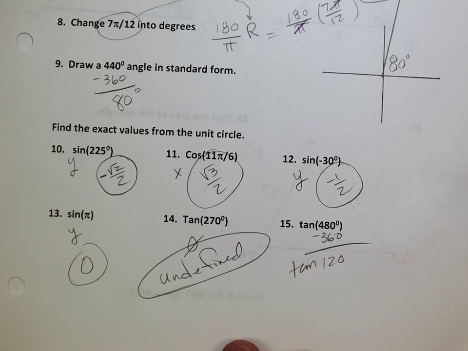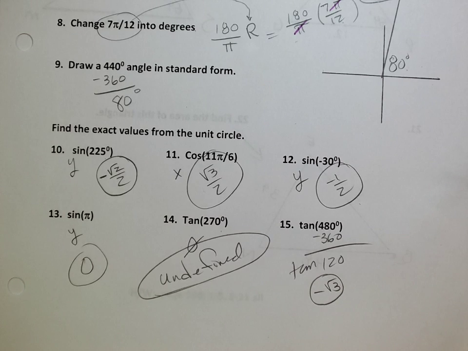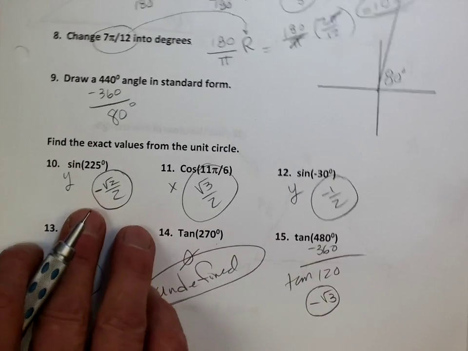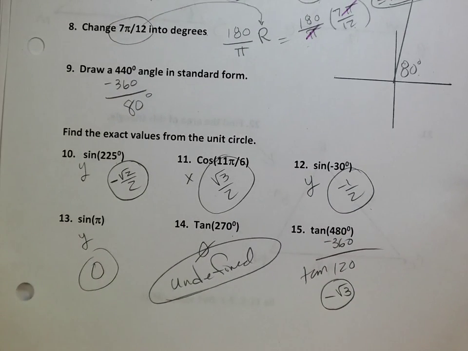Okay, 120. It's up there. I want the tangent, which is in pink. Negative square root of 3, okay? Easy, right? Everybody's going to be fine on the unit circle? Thumbs up? Okay. So this first page is pretty easy for you. You guys agree? Yes. All right. Ready to turn the page? All right, turn the page.